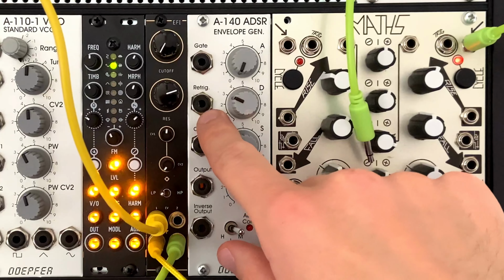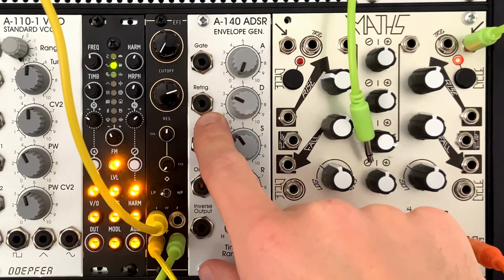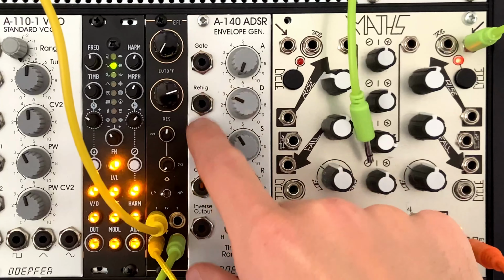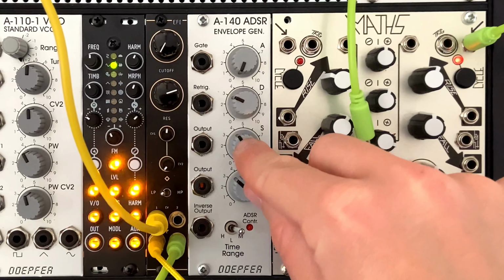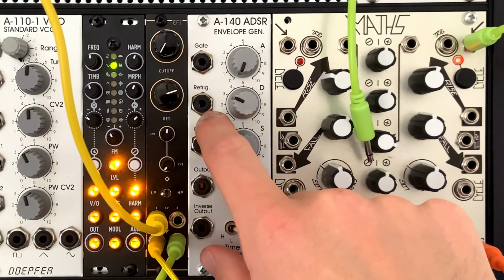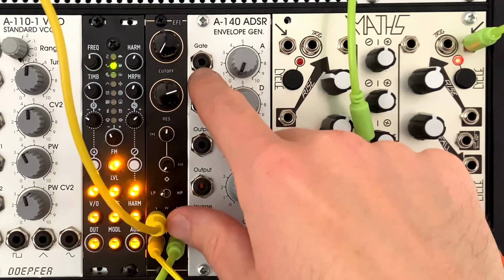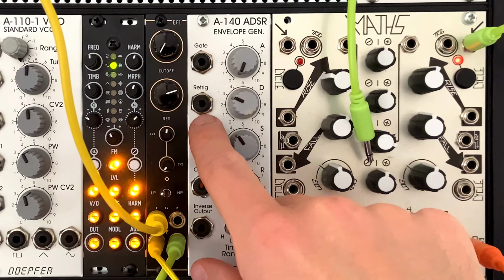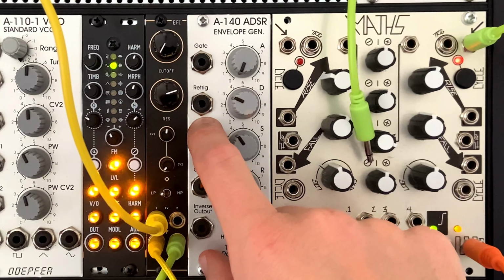You have a retrig over here, which is probably one of the most interesting functions of this envelope generator. Basically, your gate is going to start your envelope over, and then as long as your gate is live, it'll sit at the sustain level. But retrig lets you retrigger just the attack and decay, and it'll only come down to the sustain level. So instead of retriggering the gate over and over again, you can use the retrig. And what I'll show you is that that's a really cool sound.